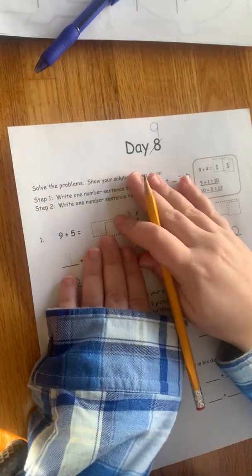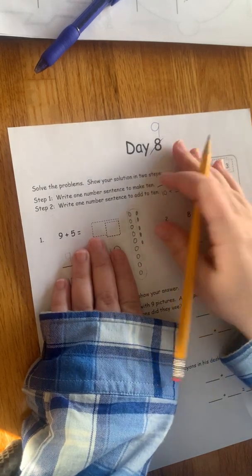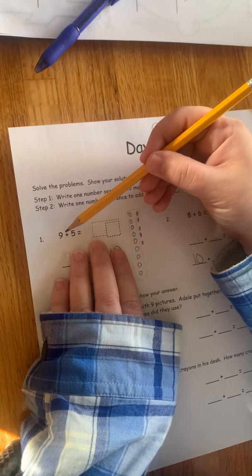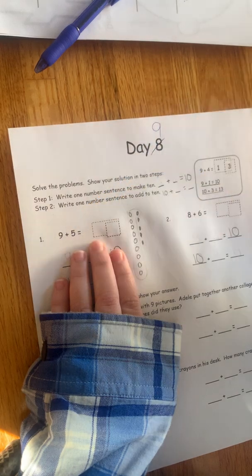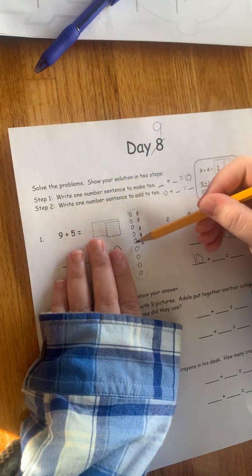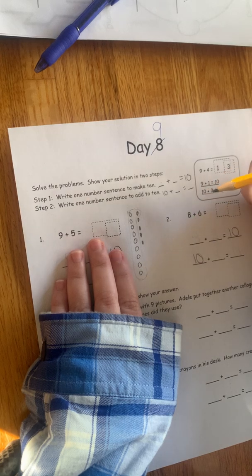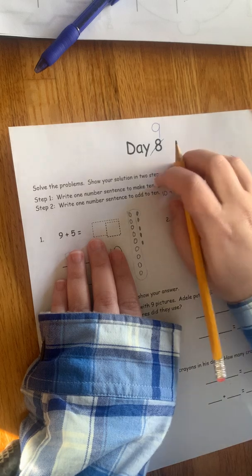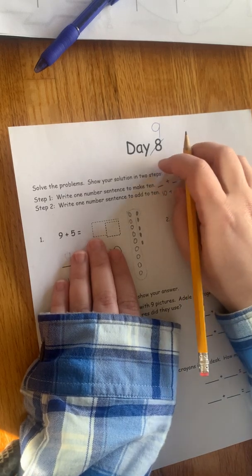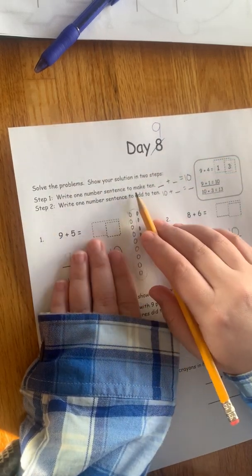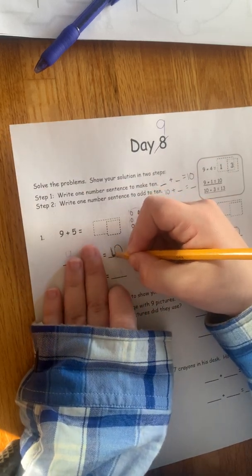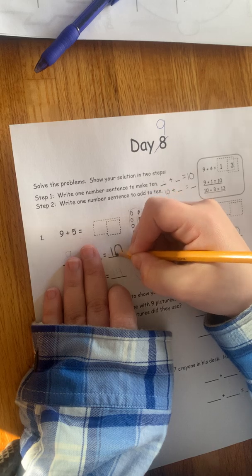Okay, so number 1. I drew a picture for this first one. So our problem is 9 plus 5 equals blank. So I drew 9 circles like this and 5 circles here. Okay, now, because step 1 says we need to make 10, I'm going to put my answer here as 10.